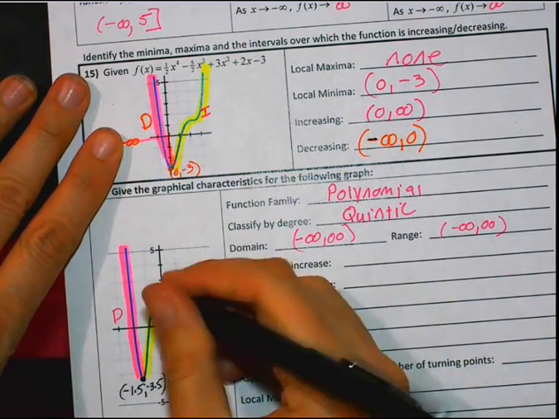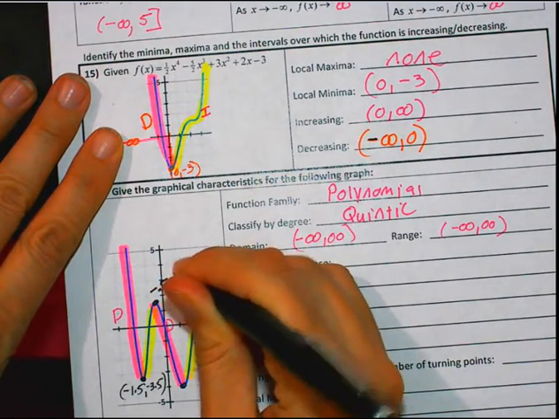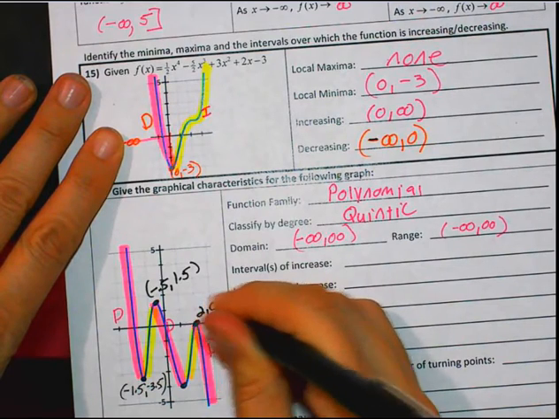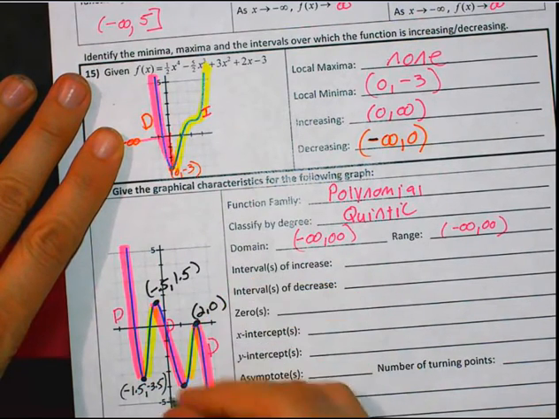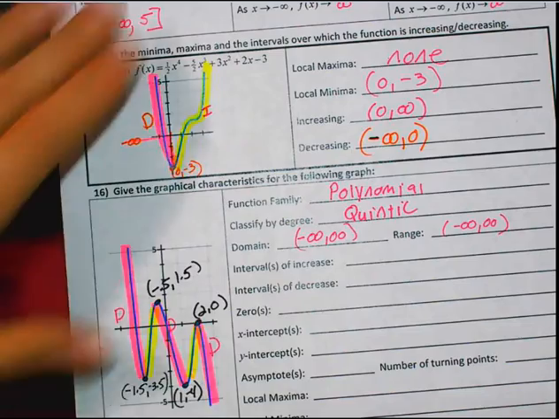Up here, this is -0.5 and 1.5. Here is 2, 0. And here is 1, -4. Okay, and remember when we're doing decreasing and increasing intervals, we're only looking at the x values.